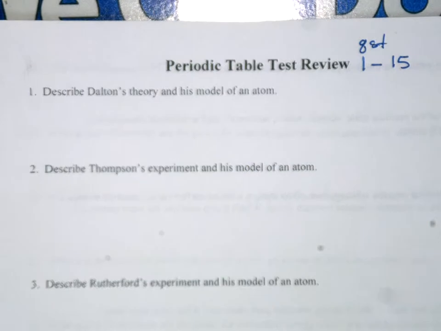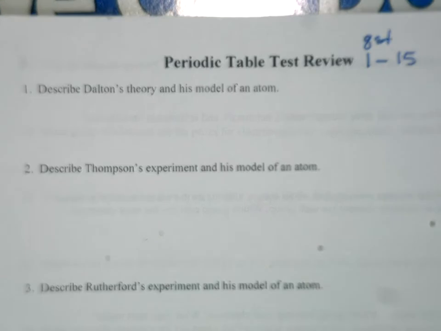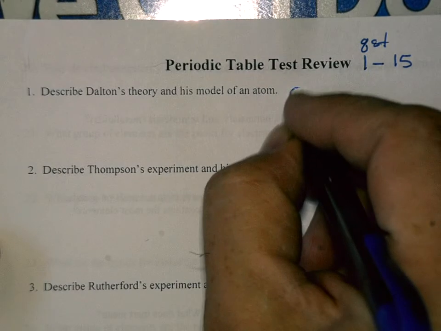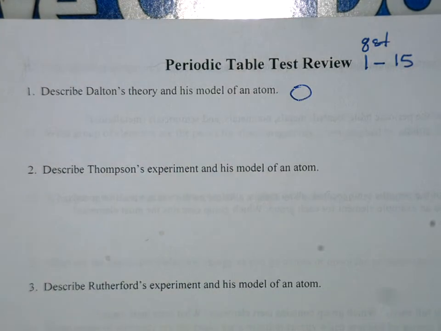Okay, so starting off with the theory of the atom, we had the Greeks' idea that the atom was the smallest particle. Maybe imagine a sphere. And then, about 200 years ago, Mr. Dalton came up with four main ideas for chemistry, and this was really the beginning of chemistry.